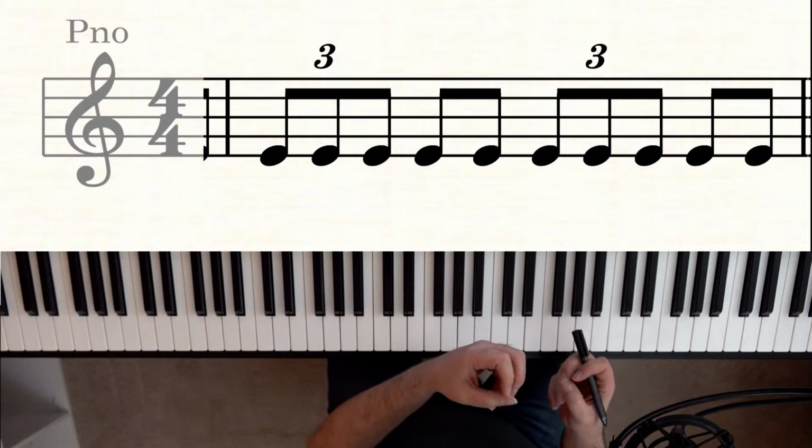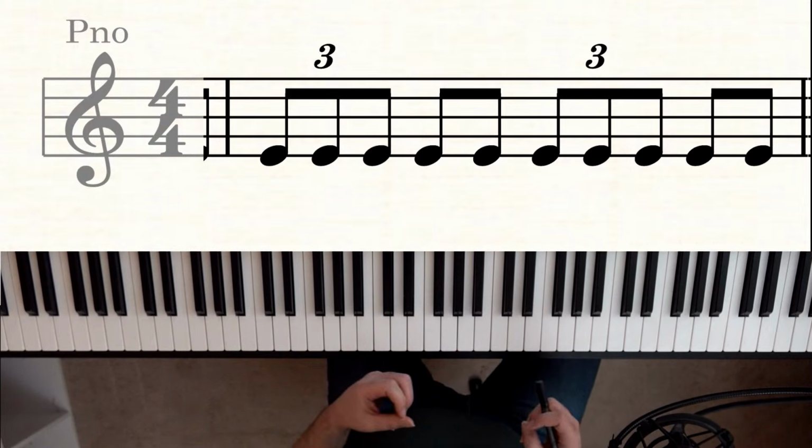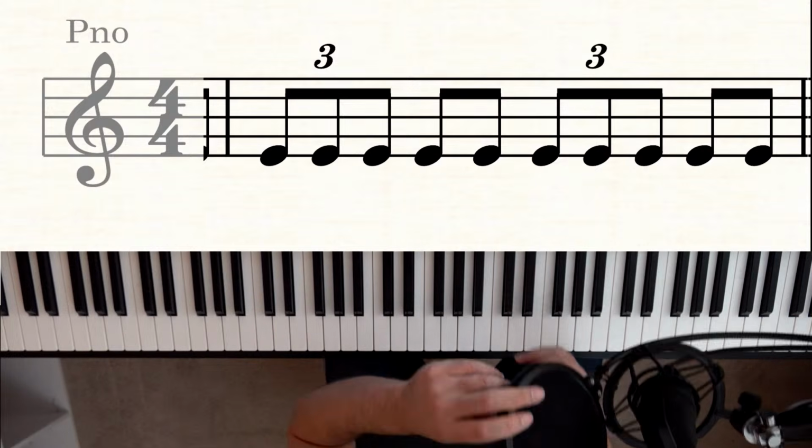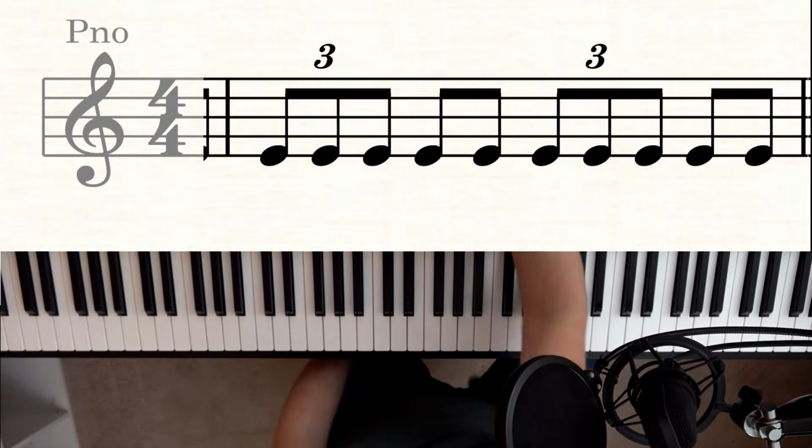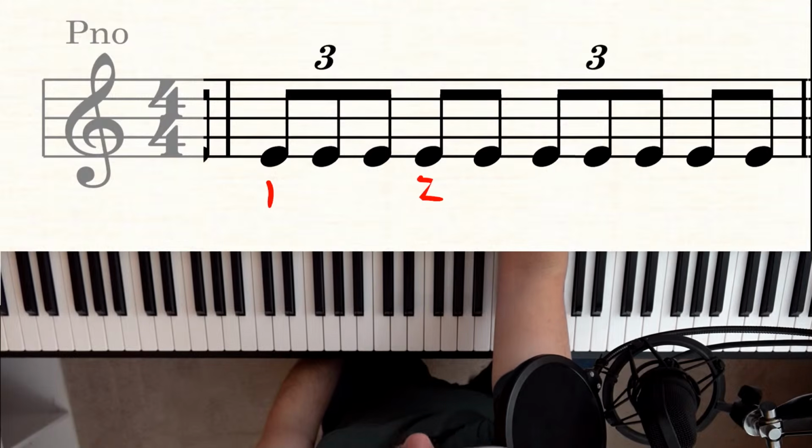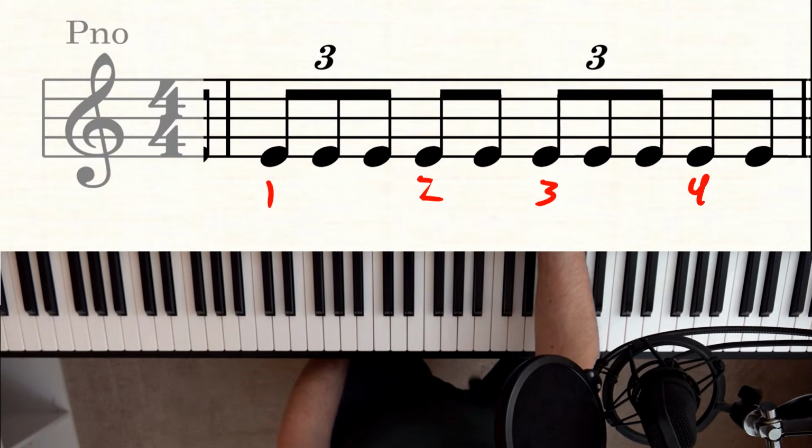It's a little bit harder to get the hang of. So we need to figure out what we're going to do. So let's chart out our 4 beats. If you don't know how to do that yet, you better watch this lesson a few times.